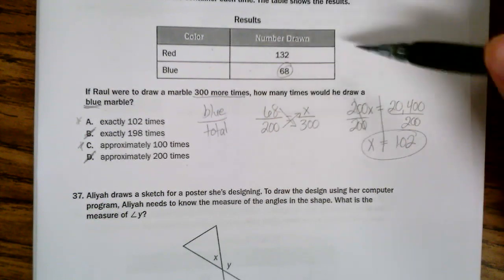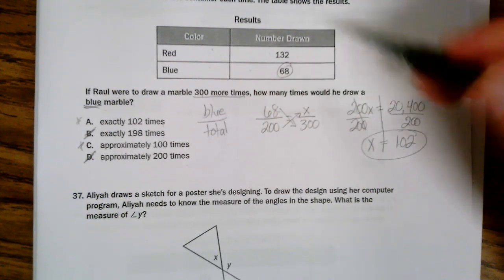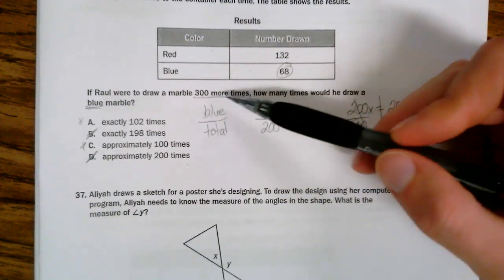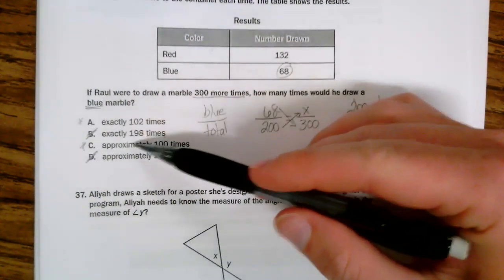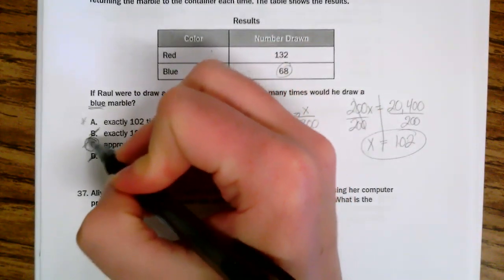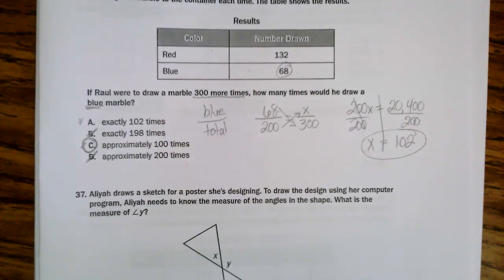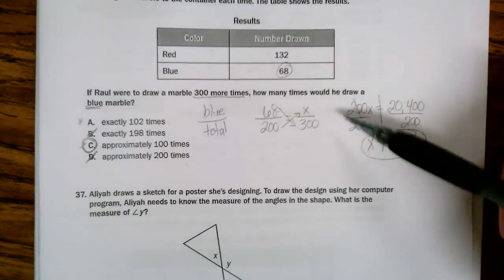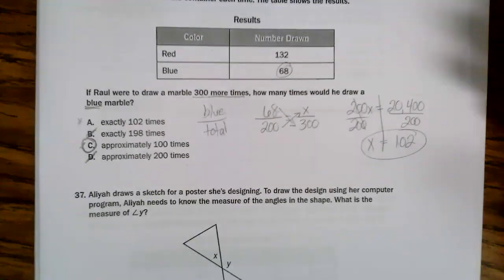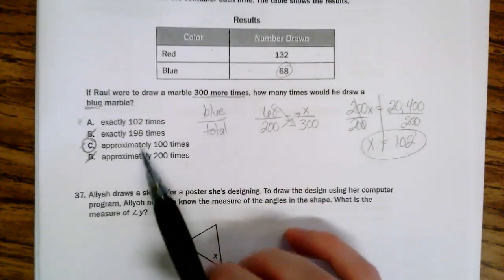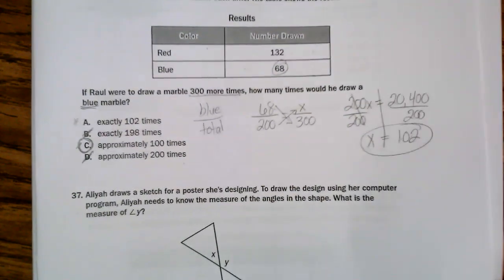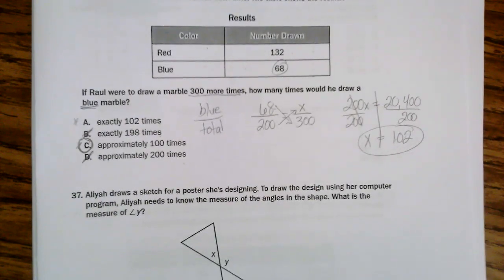So an experimental probability here is going to be approximate, okay? We're not sure if he does it 300 more times exactly how many he will get, but he will get approximately around 100. So C here would be my correct answer, okay? So be careful with probability when you do the experiment. Things can happen. Either you could get a red or a blue, so you've got different possibilities there. So it's going to be approximate. Approximately 100 times as he would draw a blue marble. Could be a little more, could be a little less.